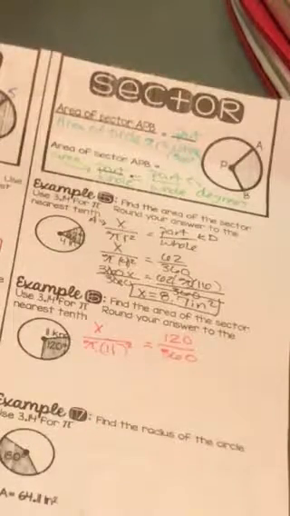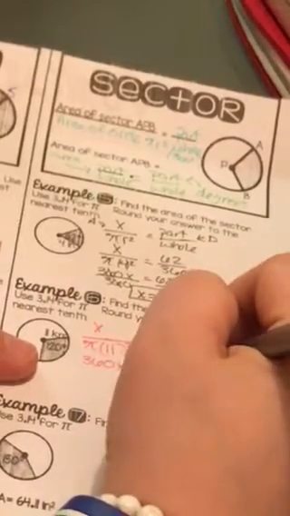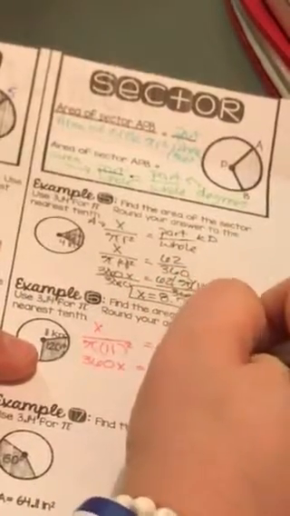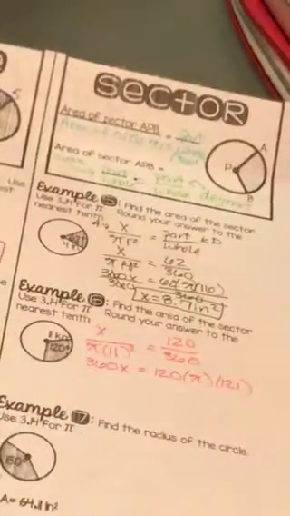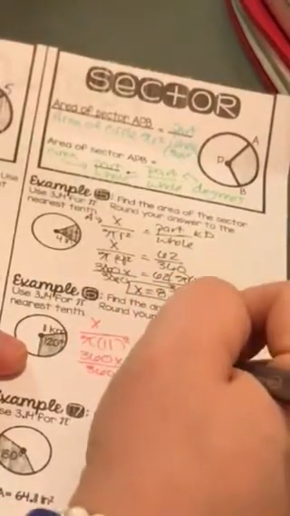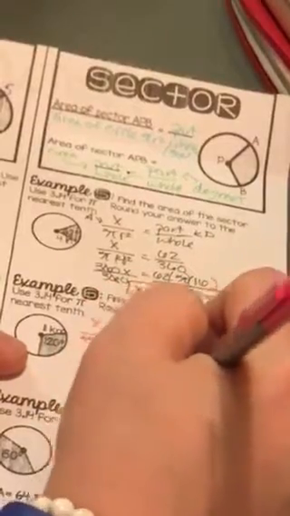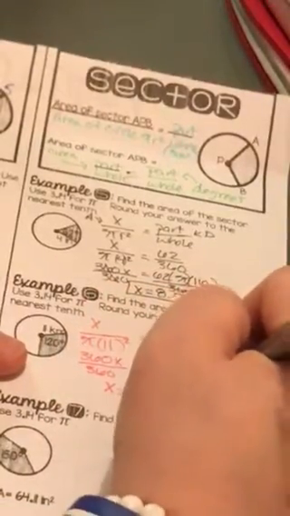So once again, I'm going to have to cross multiply. So I'm going to have 360x equals 120 times pi times 121. So 11 squared is 121. I'm going to divide everything by 360 degrees. Remember, you will have to multiply 120 times 121 first, then divide by 360. X should equal 126.6 kilometers squared.